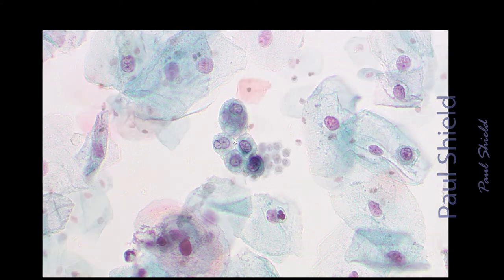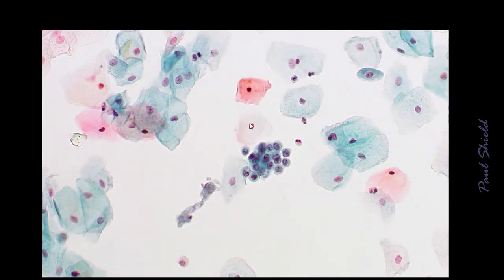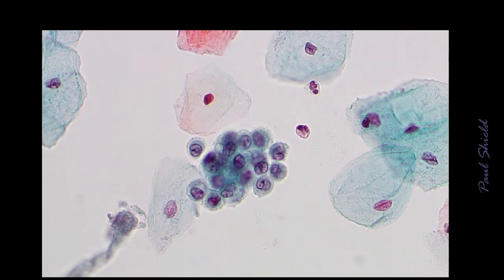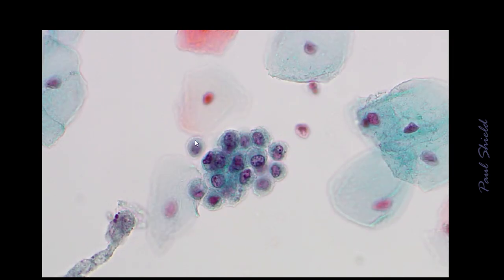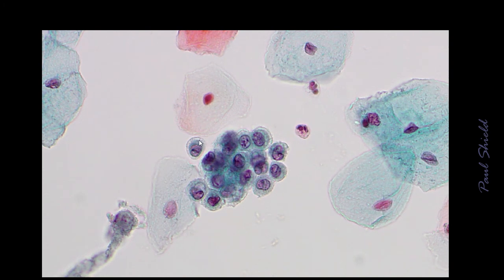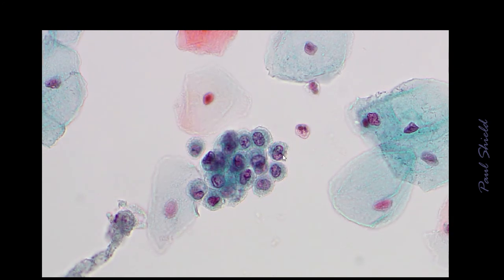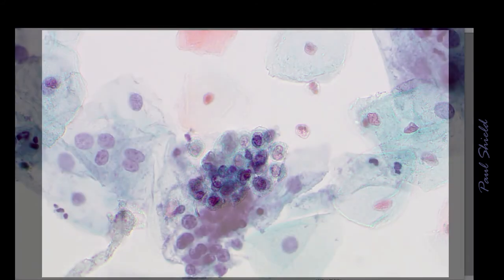This is another little grouping of them, and on low power they catch your attention because they have high NC ratio, but on higher power, same features, so foamy cytoplasm, indistinct cell border, nuclei probably not all centrally placed, like that one there is a bit off to the side, and they're generally uniform. Also the chromatin is quite bland in these, so by that I mean fine and evenly distributed.